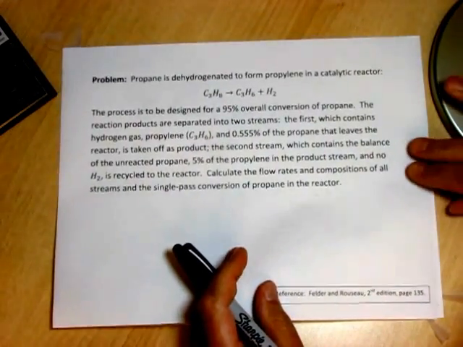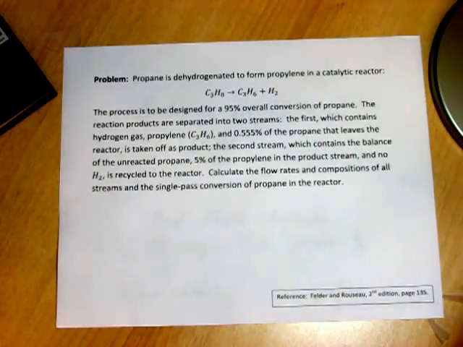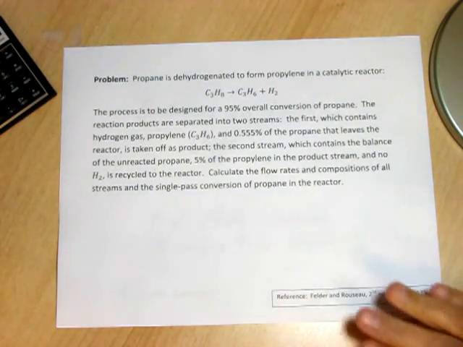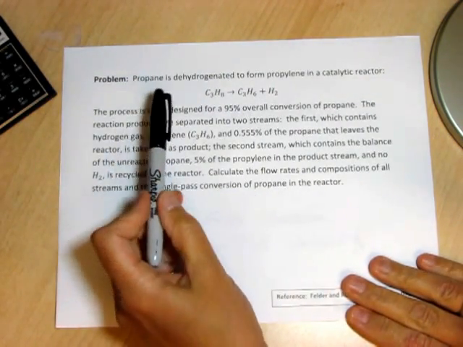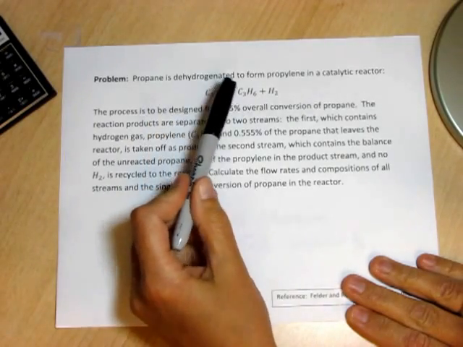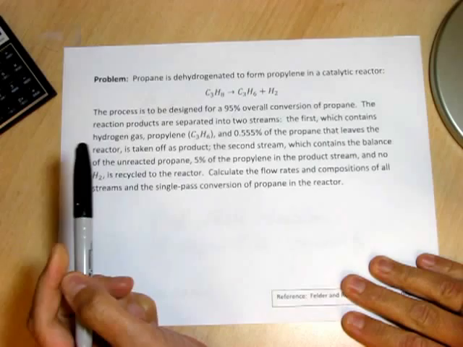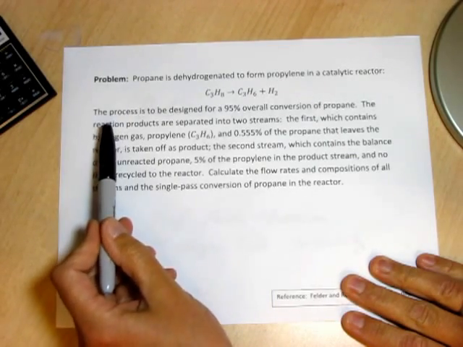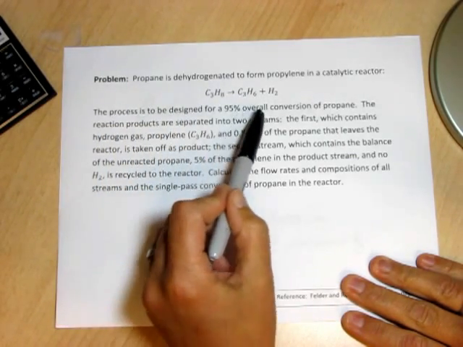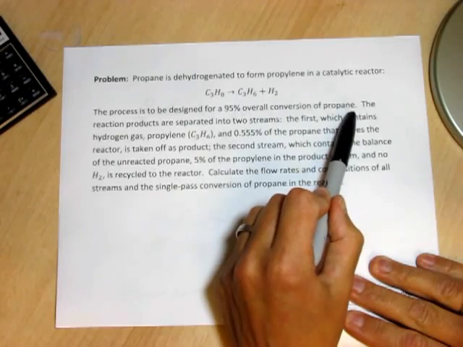This is the example that I'd like to do. As usual, we'll read through it carefully to see what the problem is. Propane is dehydrogenated to form propylene in a catalytic reactor. Reaction given and balanced. The process is to be designed for a 95% overall conversion of propane.